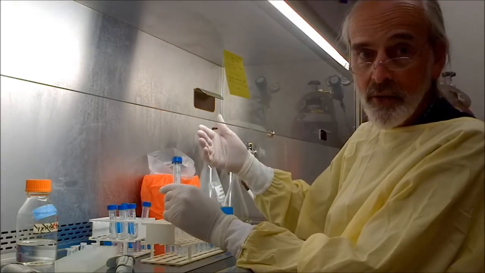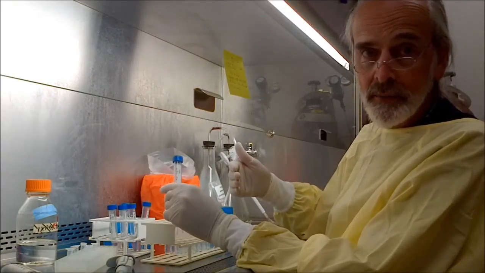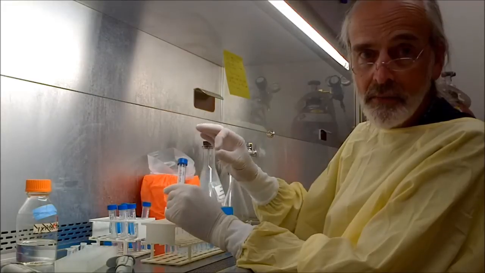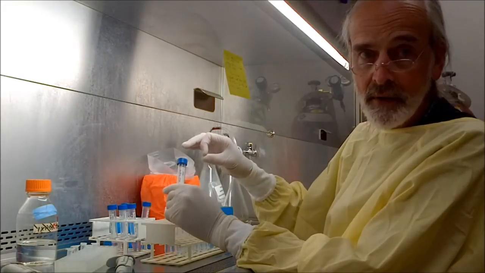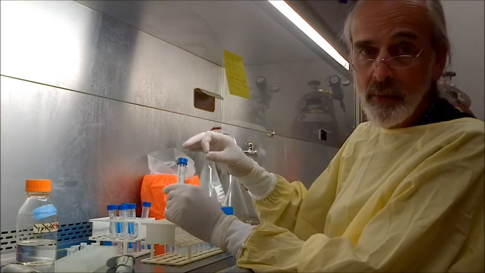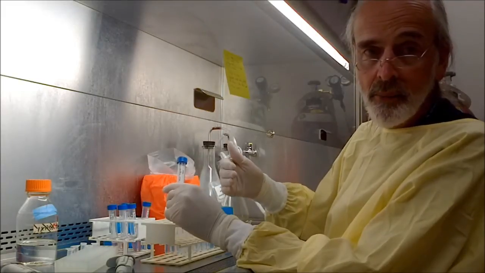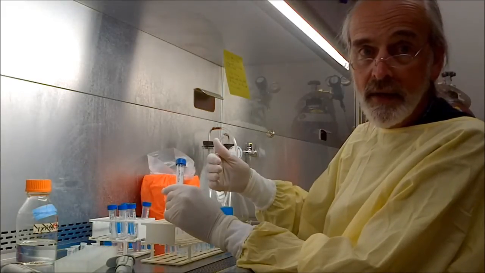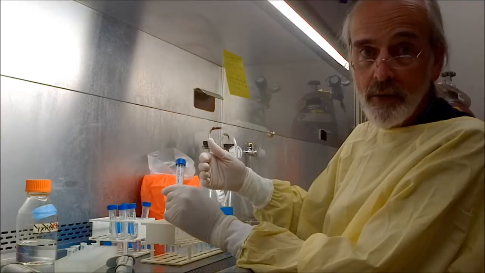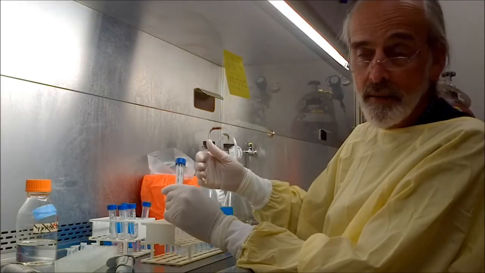So I'm going to create 3 different dilutions of the virus, because the viruses are very small, and if they're present, they're going to be present in the millions and millions and millions, and we want to dilute them down to the point that we can actually count a representative value of how many viruses there might be.